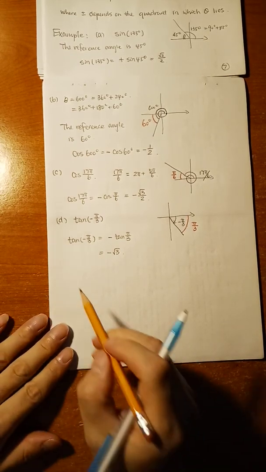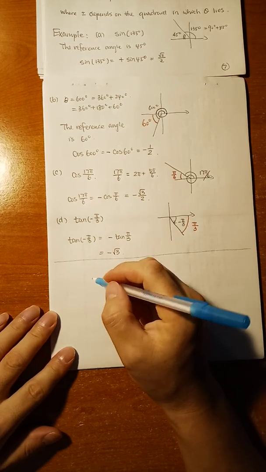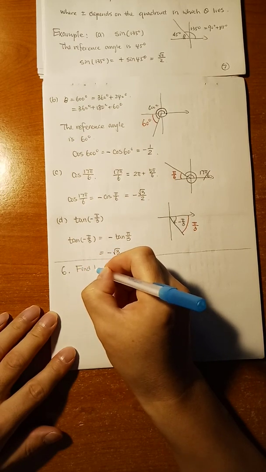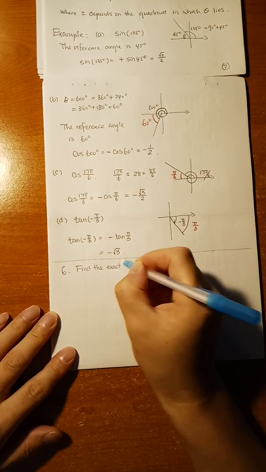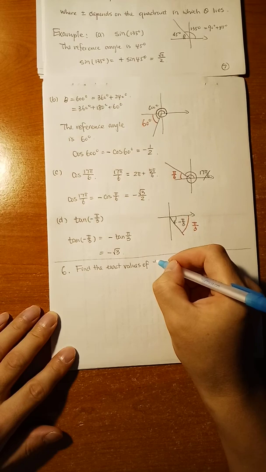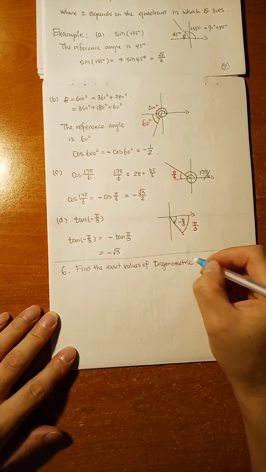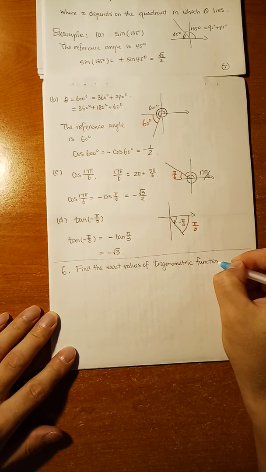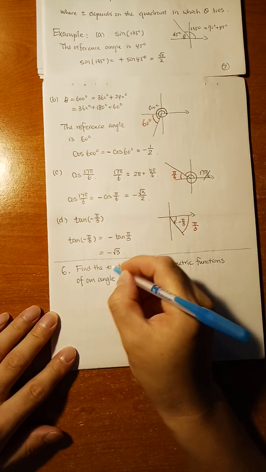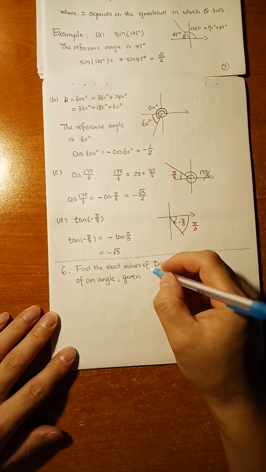Okay, very cool. Now let's make the problem more comprehensive. We're going to find the exact value. Okay, this is part 6. Find the exact values of trigonometric functions of an angle given information about the function.